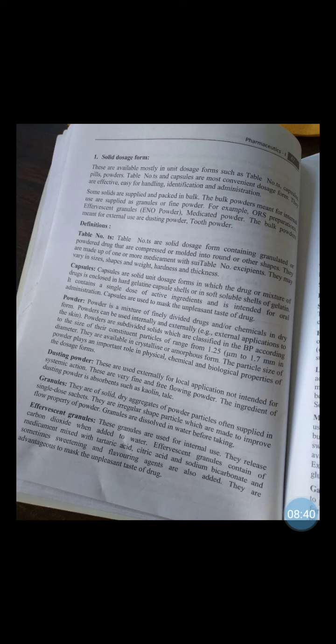Then some solid dosage forms are supplied in packs in a bulk quantity. Bulk means maximum or more quantity. The bulk powders meant for internal use are supplied as granules or fine powder. Examples are ORS powder or the ENO powder. Another example is medicated powder.